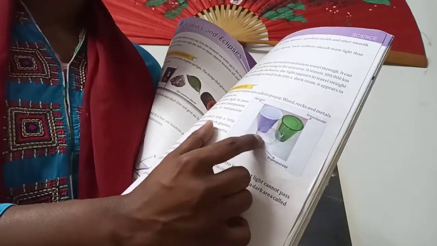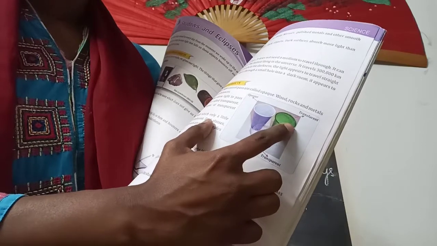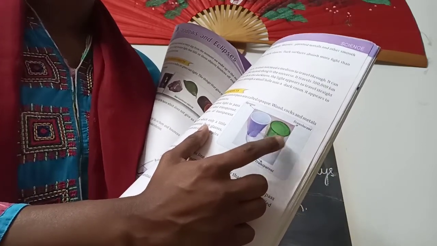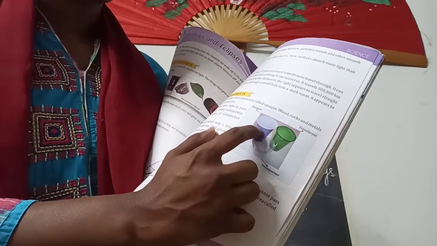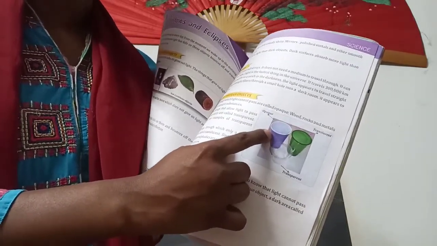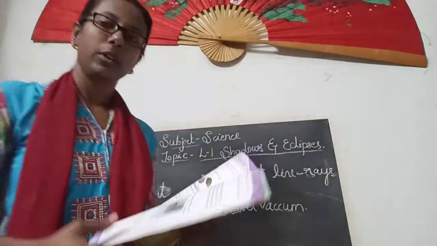The white color is transparent, the green colored glass is translucent in nature, while this one, the blue glass, is opaque in nature. Okay.